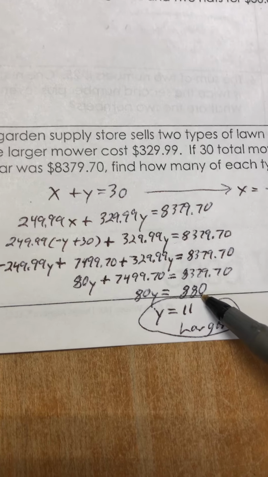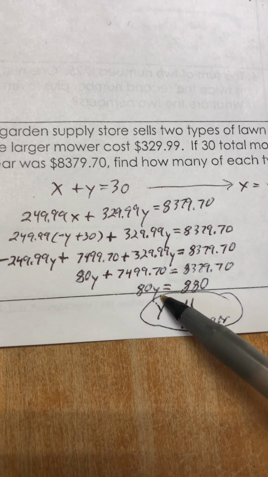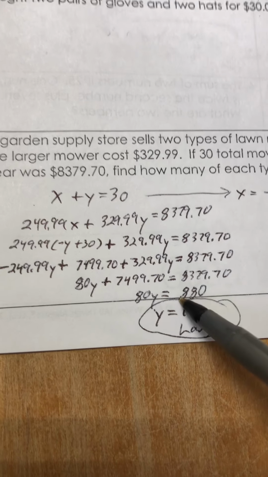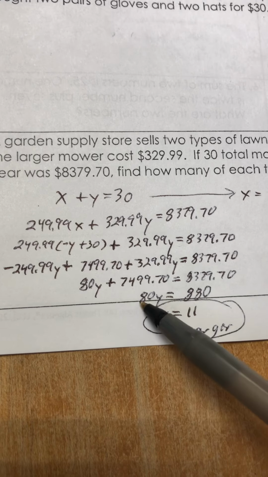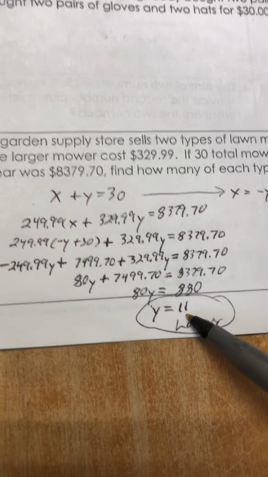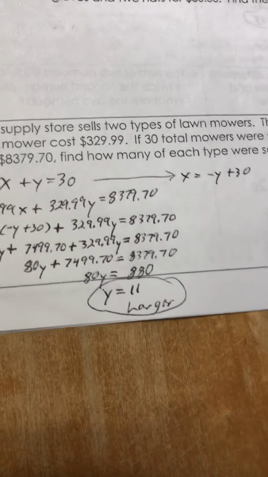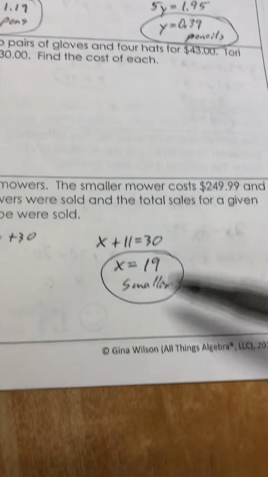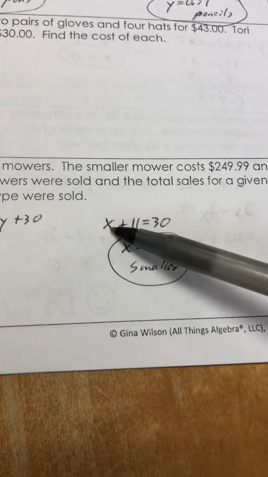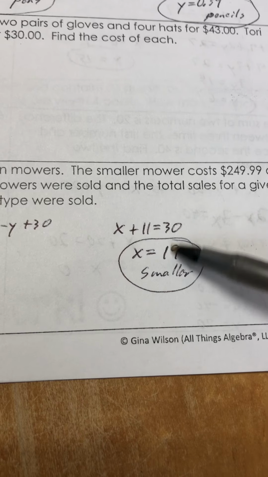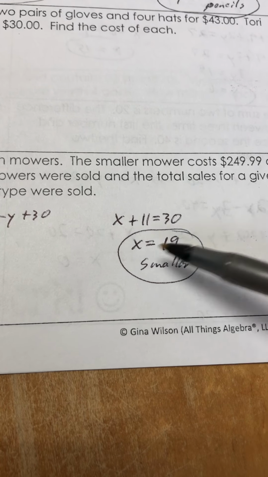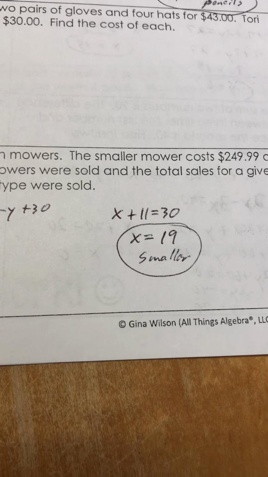And I get 80y equals 880. 880 divided by 80 is 11. So there's 11 larger mowers. I plugged that 11 into the easier problem. Obviously, it's going to be the first one. And so I just subtract 11 from both sides. 30 minus 11 is 19, so there's 19 smaller mowers.